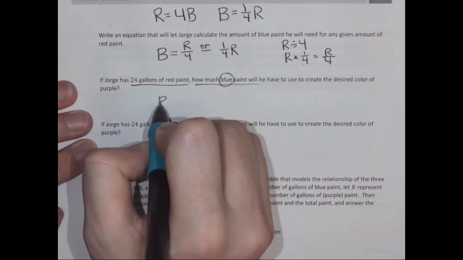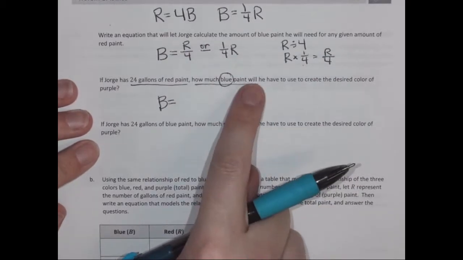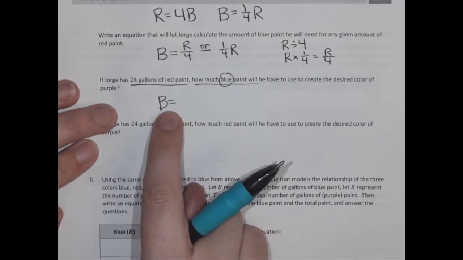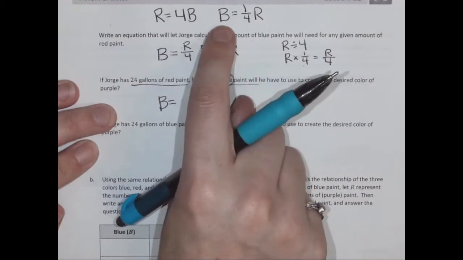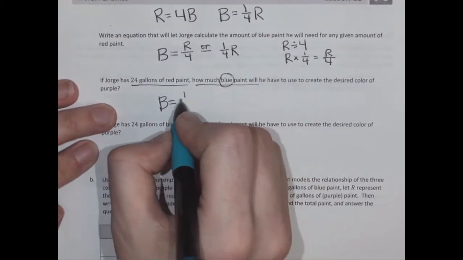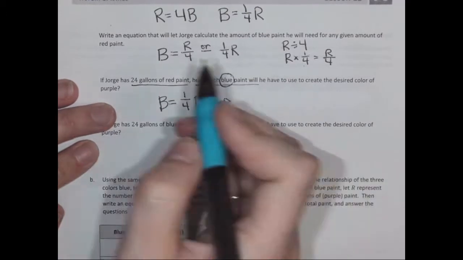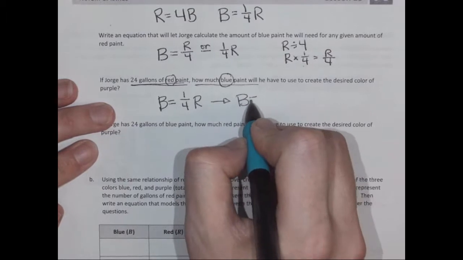So blue equals some amount we don't know that we're going to find out. Whatever you're looking for, that's what you start with, okay? The amount of blue paint is equal to, well, our equation is blue equals 1/4 of red. So if we have 24 gallons of red, then blue equals what?